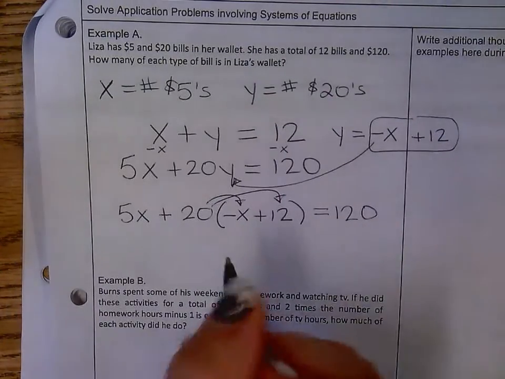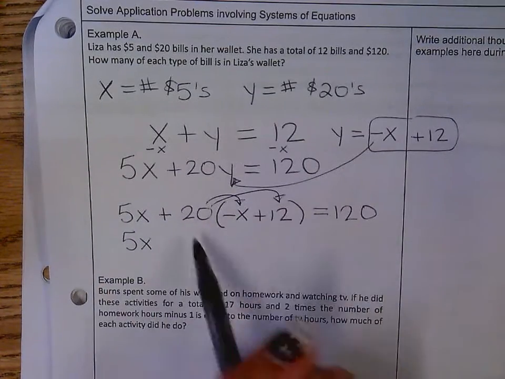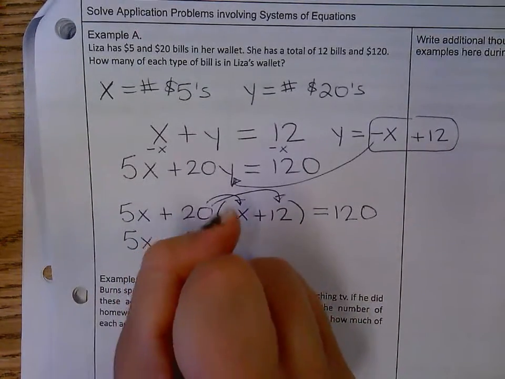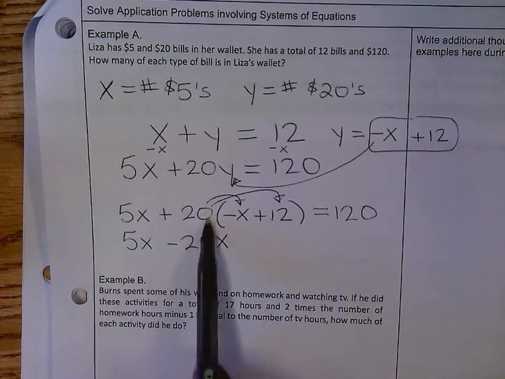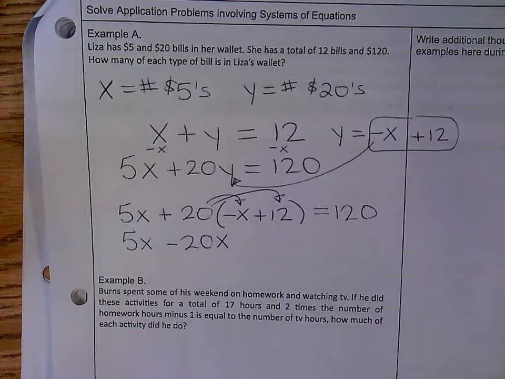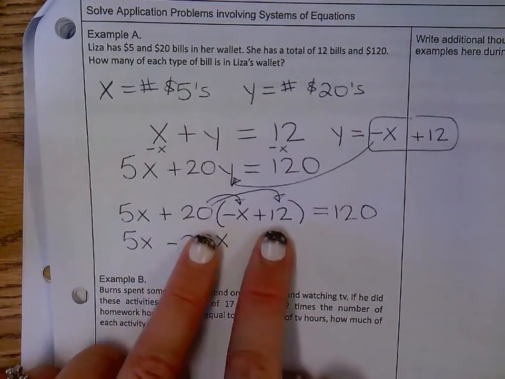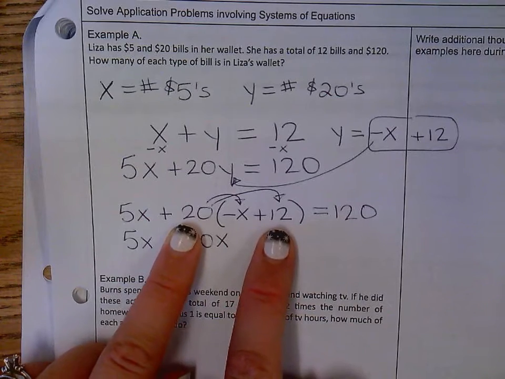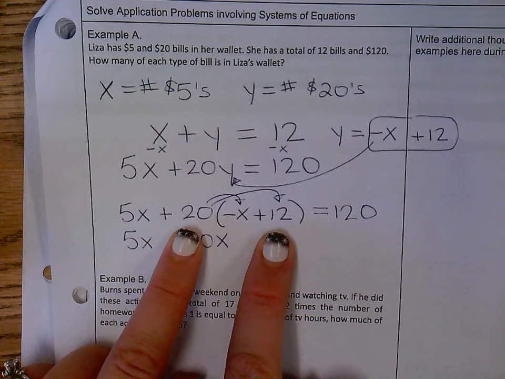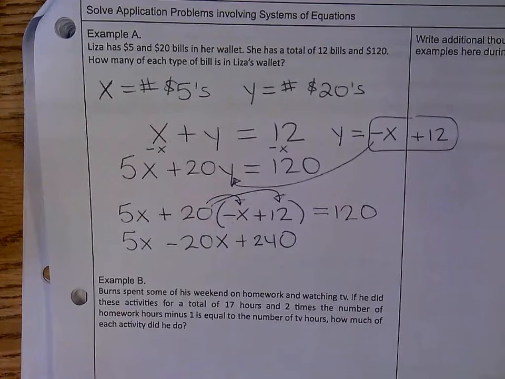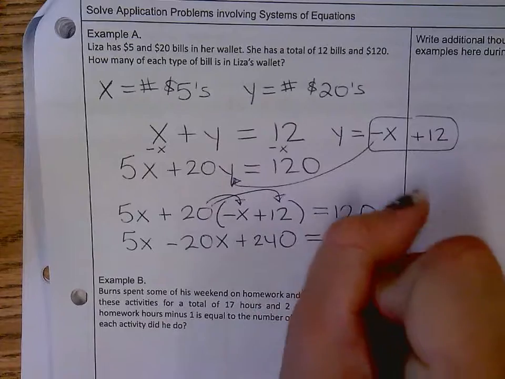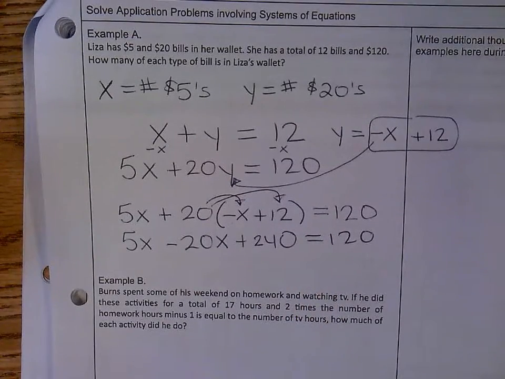All right, so let's do the distributive property. 5x, I have a negative 20x here because I've got negative times 20. And then I have to do 20 times 12, which you could do on your calculator. But the rule is you just multiply 2 times 12 and add a 0, right? So 2 times 12 is 24. So I have 240. So when you're multiplying by factors of 10, forget about the 0 and then put the 0 on at the end. All right, equals 120.